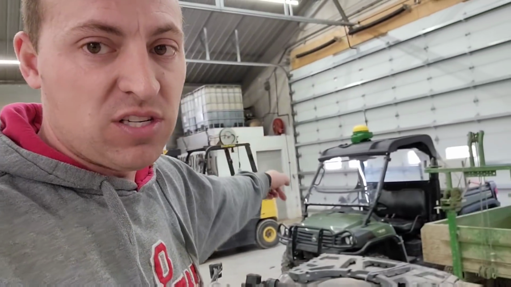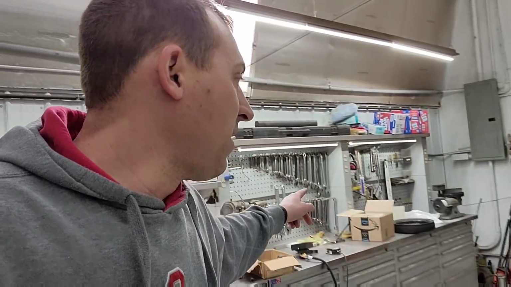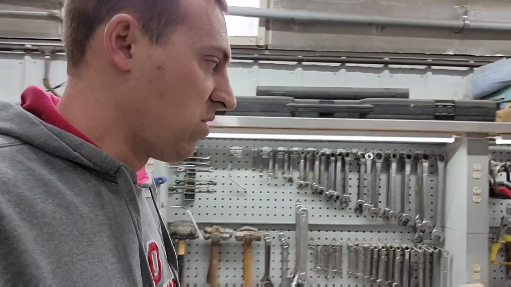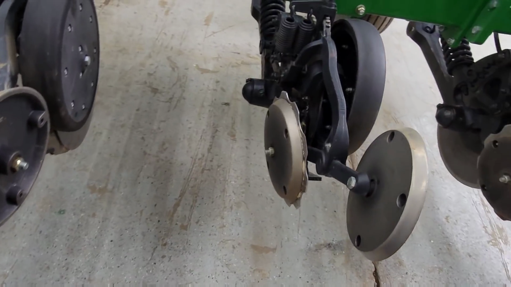We're waiting on some parts for the Gator that I'm hoping will come on Monday. Just some U-bolts and some minor little things to put that box in or finish securing that. And then I've got a couple of parts and a few things coming for this anhydrous bar, that plastic nylon piece for this gauge wheel being one of them. And then I did order some other stuff. Let me show you this.